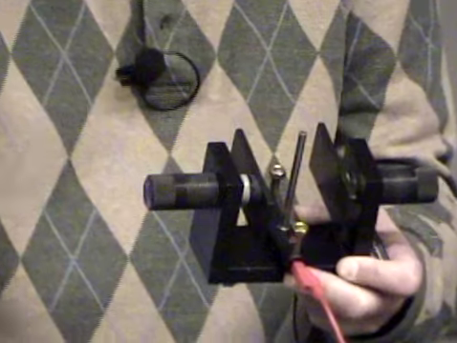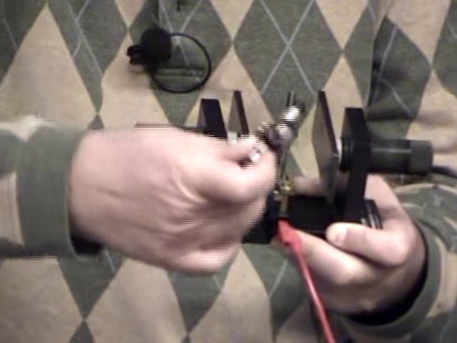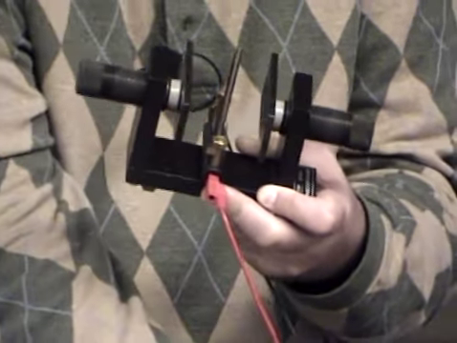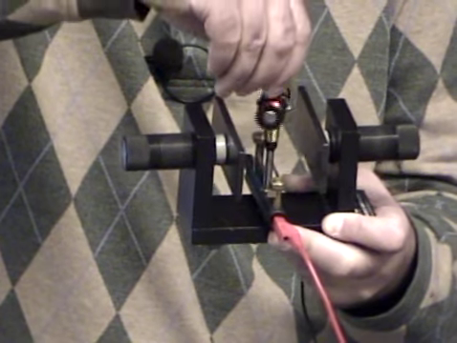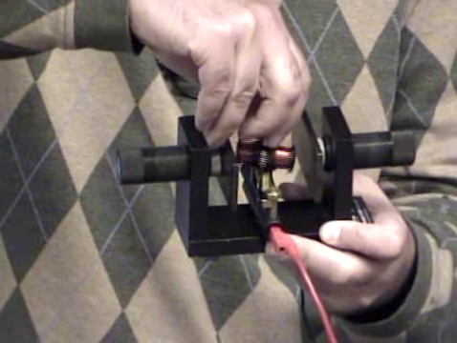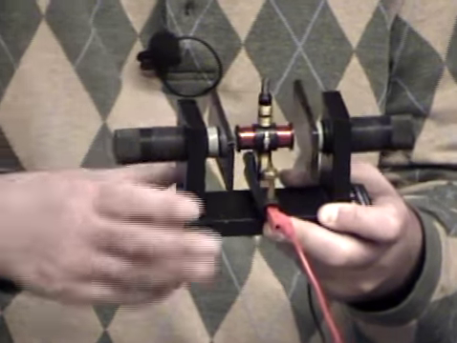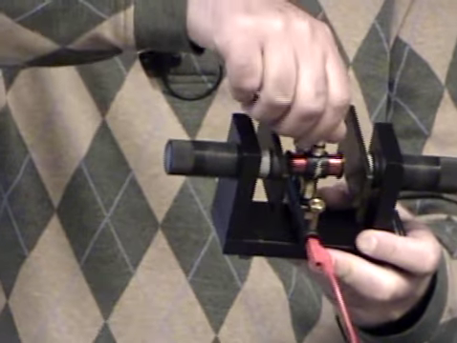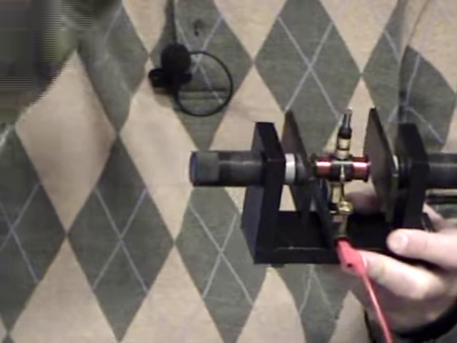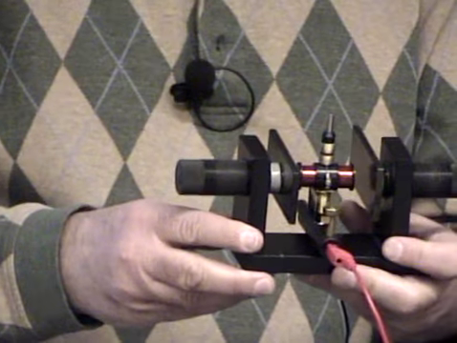They are called brushes, and potential difference is created by the power supply between the two brushes. So the two brushes provide current to the loop, and every half a turn the current changes its direction.